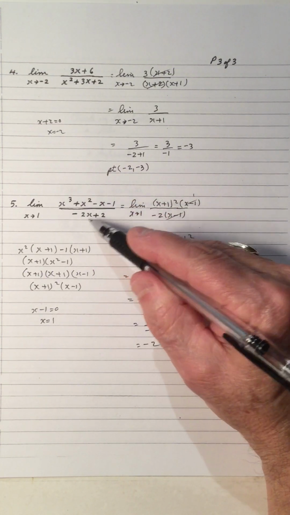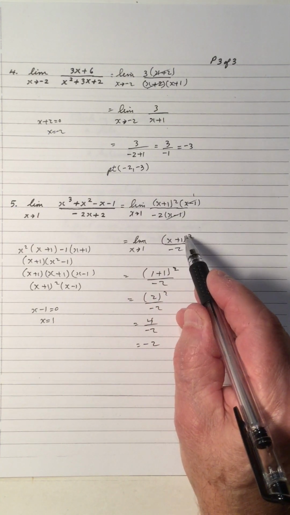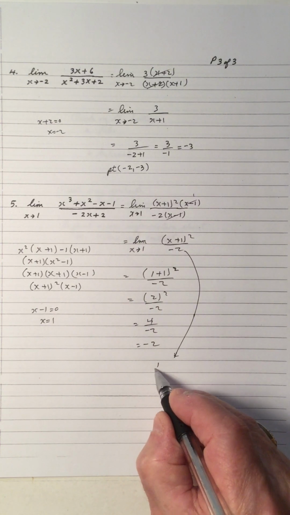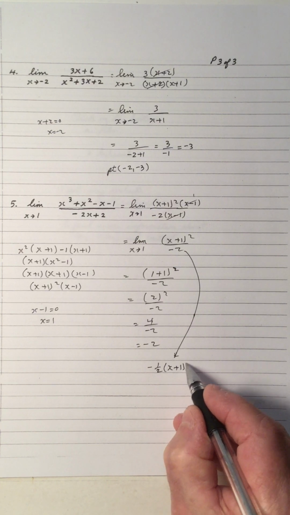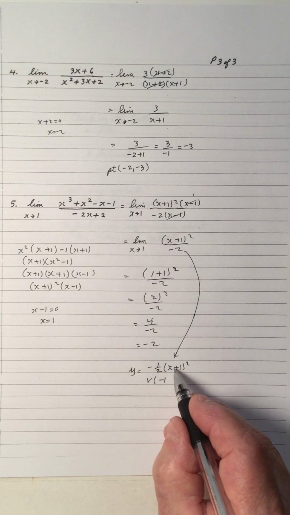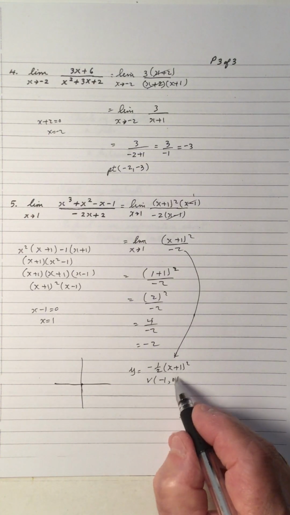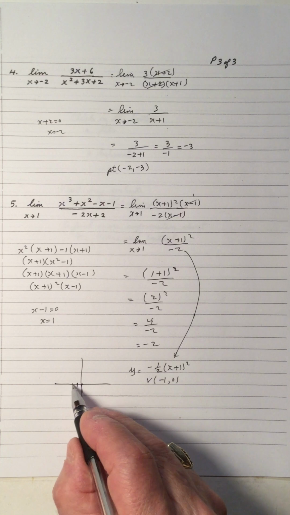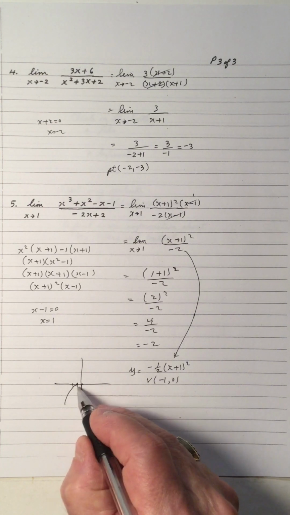Again, if you graph this function, which is right here, just look at it, this is negative 1/2 times x plus 1 all squared. So that's a parabola whose vertex is -1, 0. So the vertex is -1, right here, 0. And the parabola is going down. So there, I'm just doing a rough sketch.